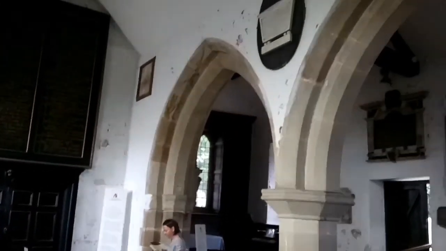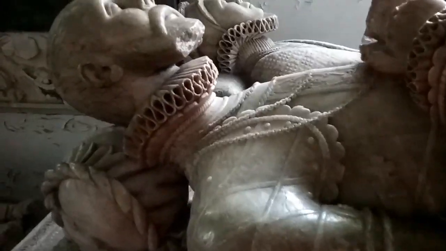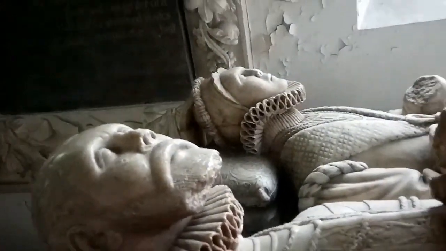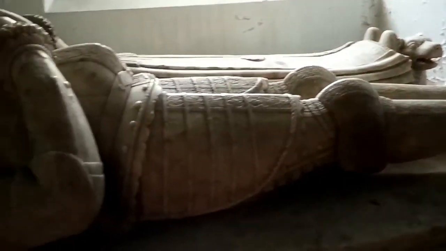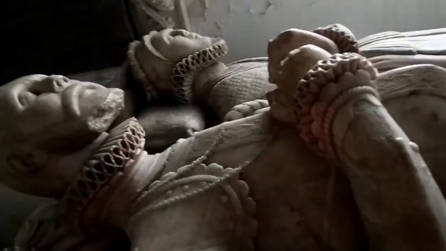Through the door at the end, you can see that leads to the family vault, and that's where Thomas Wentworth was supposed to have been brought back after his execution, although as we'll see later on, that might not have been the case.